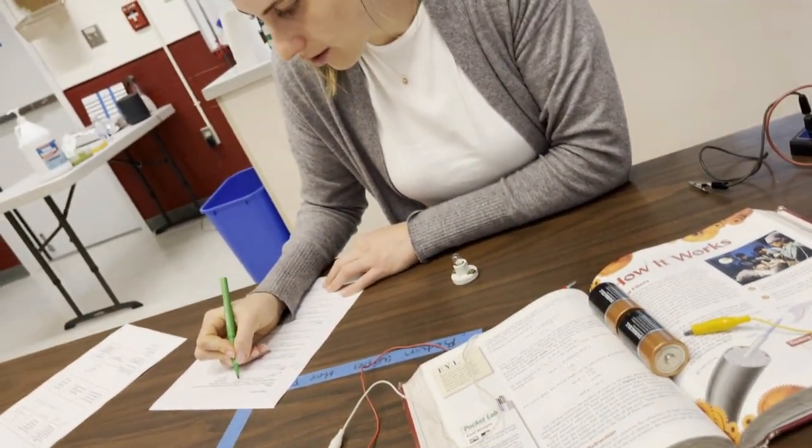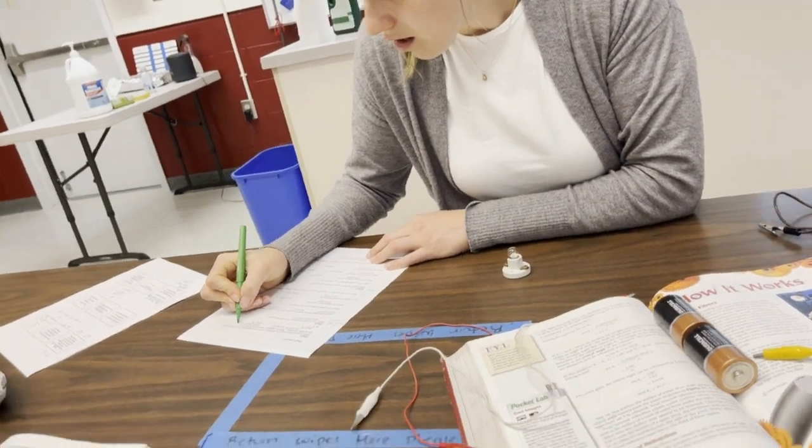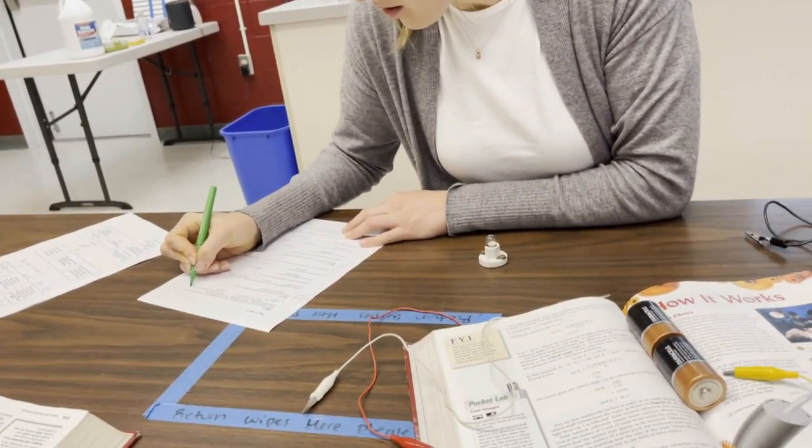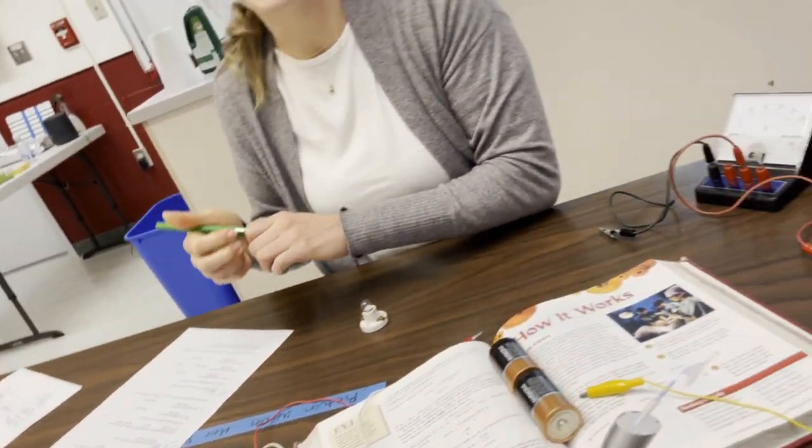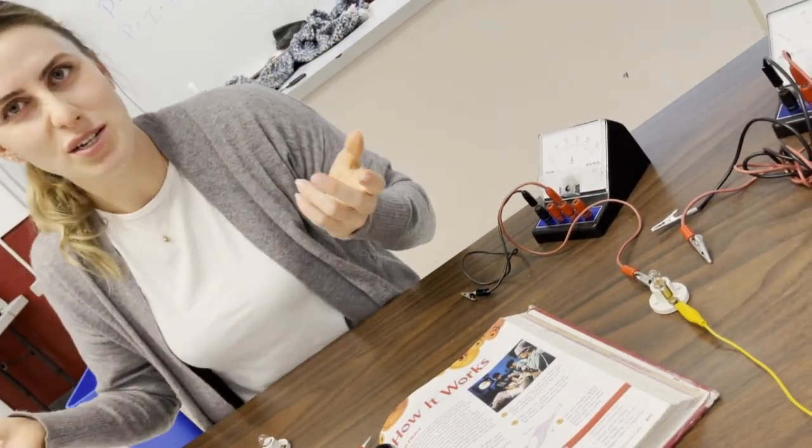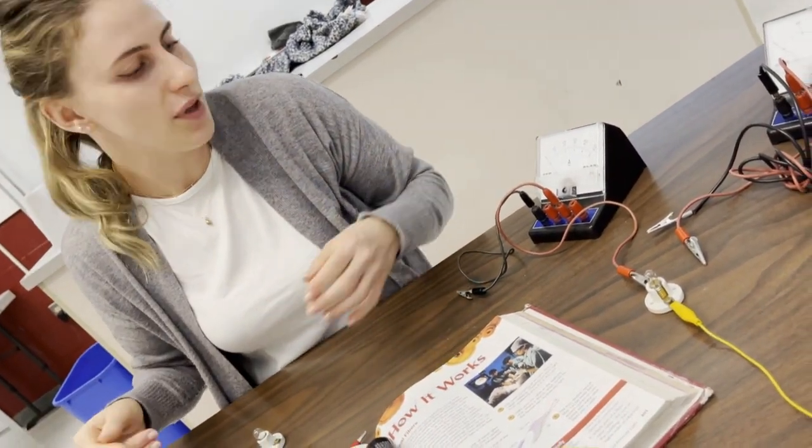Is someone at the door? I don't know. Do you have paper in your? I do. Because you know how you're supposed to have it in case of the on campus.